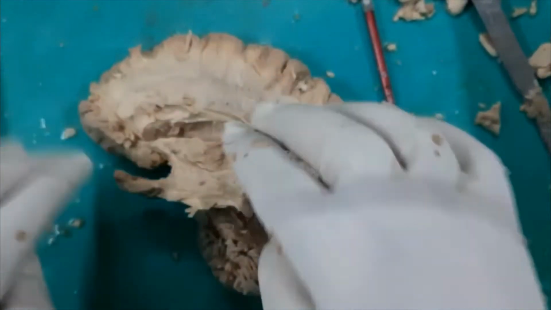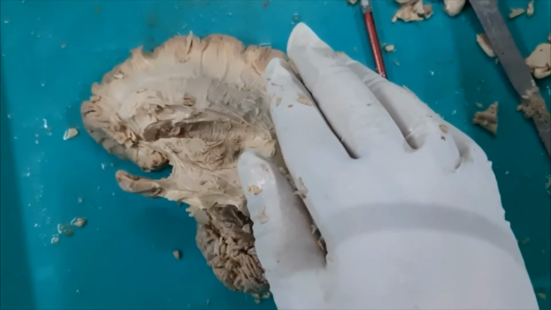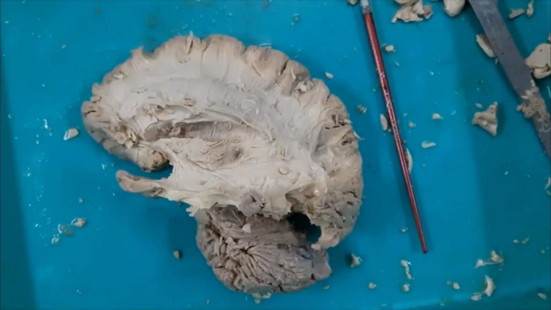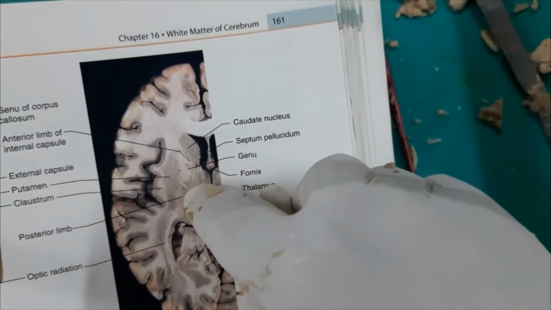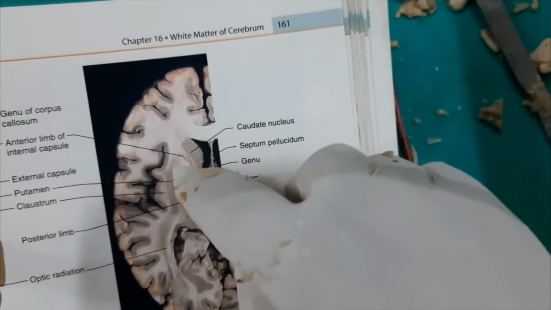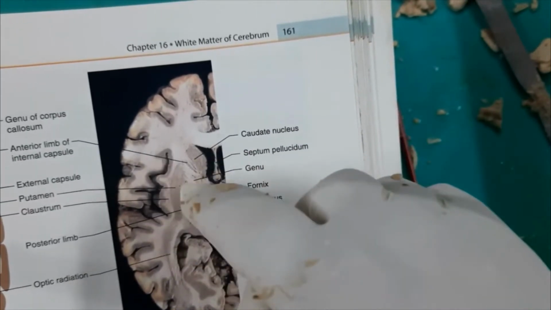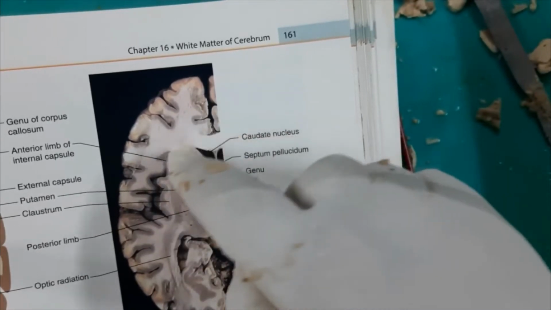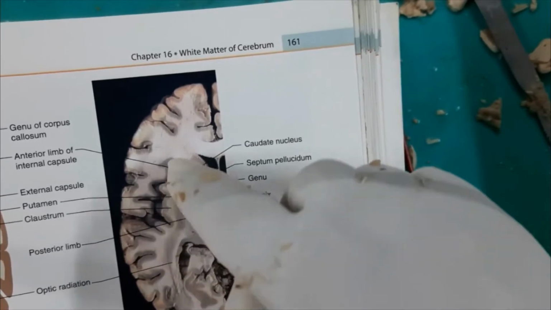Remember that we are dissecting from the lateral surface. I will show you the picture so that you can understand from where I am dissecting. Now this is the thalamus, this is the lentiform nucleus, putamen and globus pallidus, this is the caudate nucleus, and here was the claustrum. Our external capsule was this white strip, and this was the insula. I have removed the insula, the claustrum and the external capsule, and I have given a cut like this.